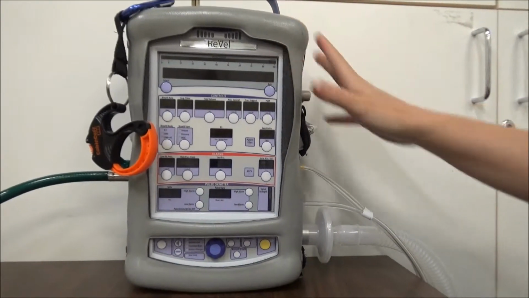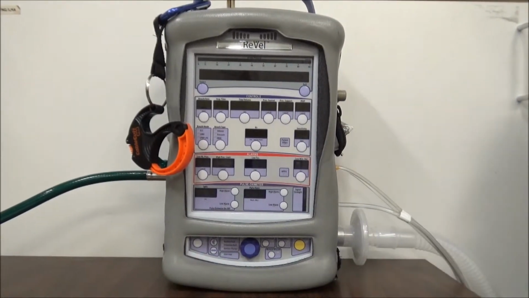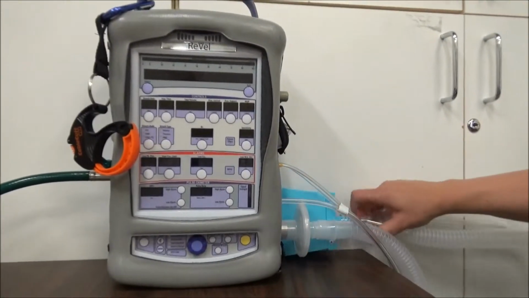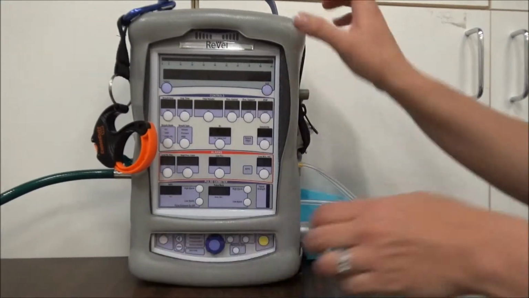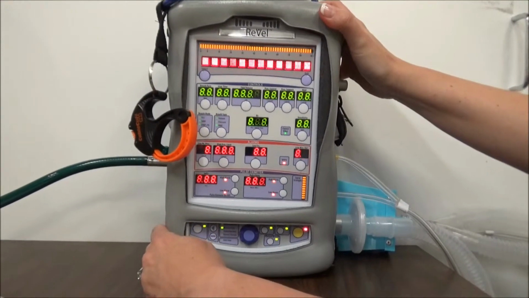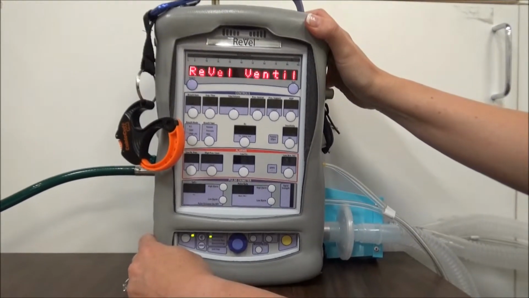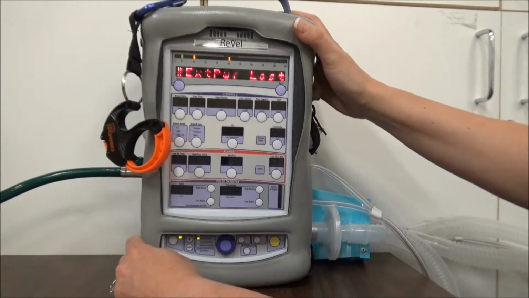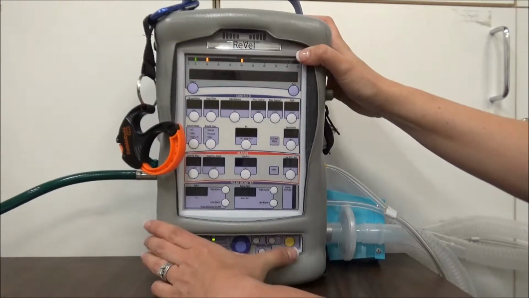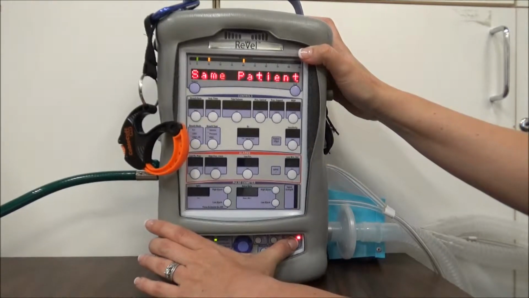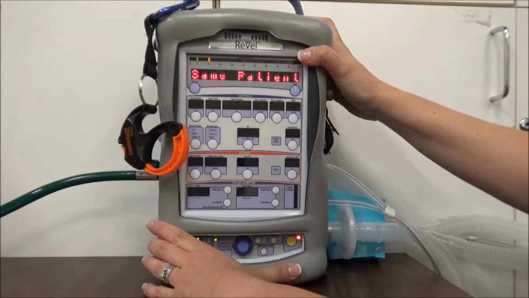All right, so now once this is all done and we have our test lung also in place, we can turn the ventilator on. So press and hold this on the bottom. All right, so you're going to get some alarms that go through here. Go over and press the yellow alarm silence button and clear those alarms before you can go through and select what you're going to do.